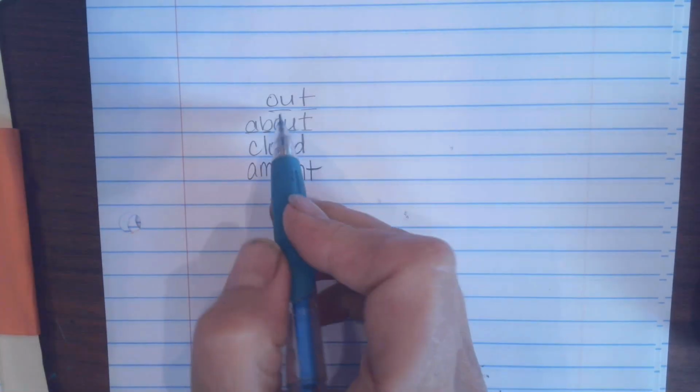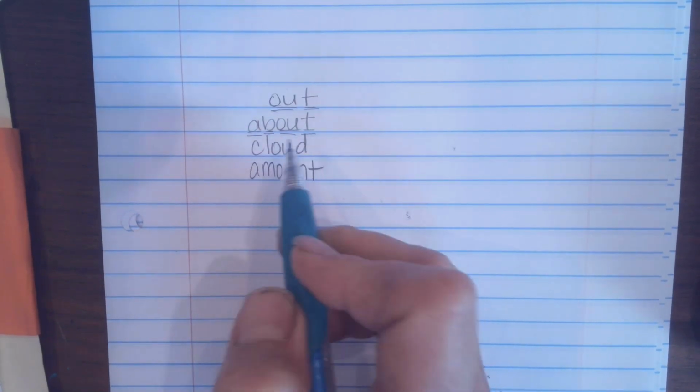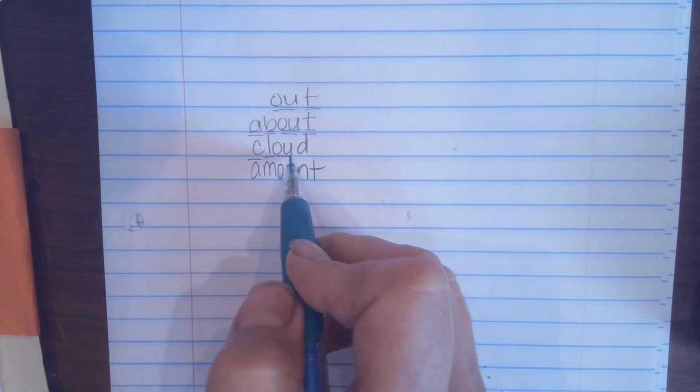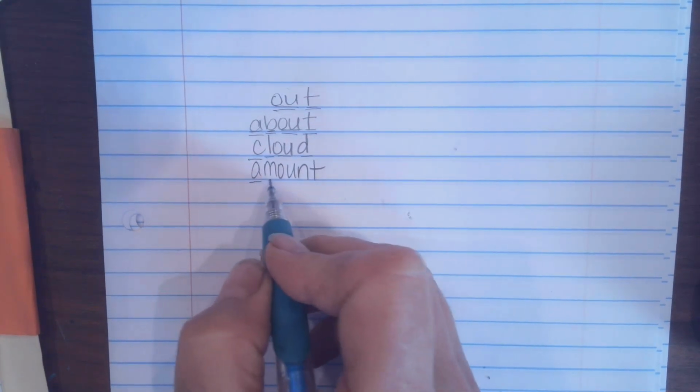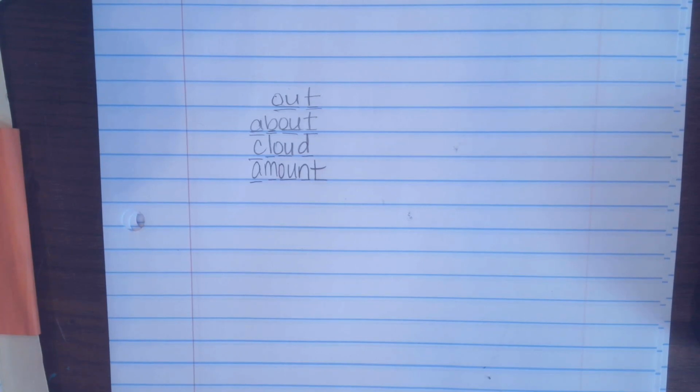Okay, today we're going to talk about the spelling of ow. There's two ways to make it, but we're going to focus on OU makes ow. So we have these words right here. Out, about, out. So you can practice these spelling words.